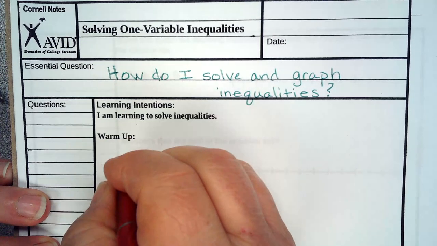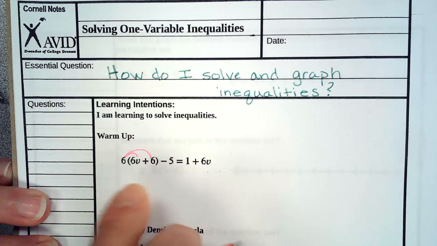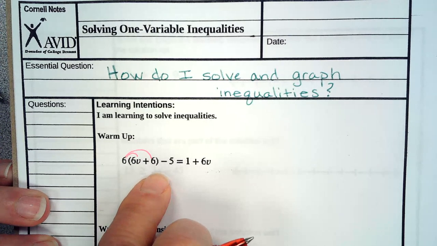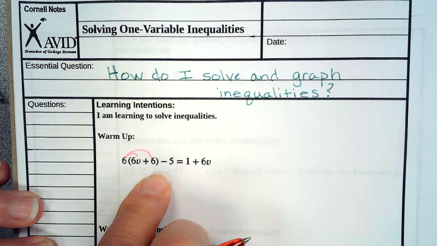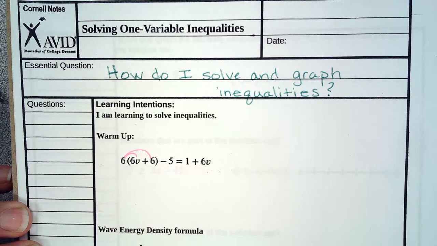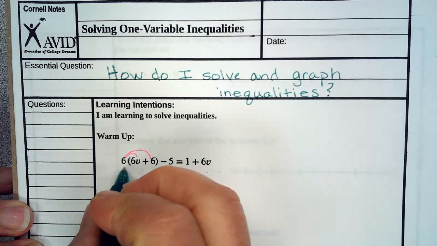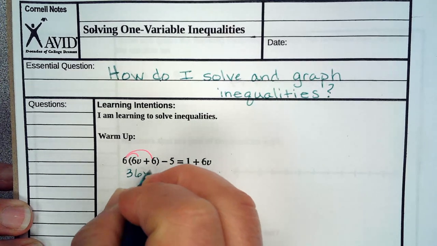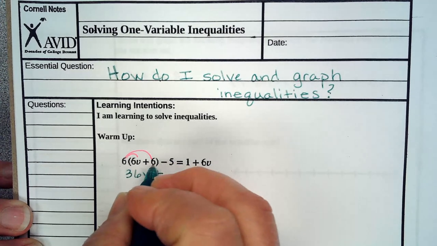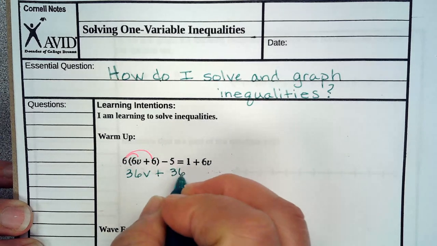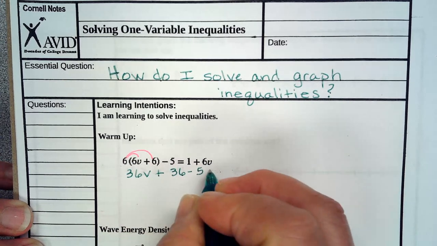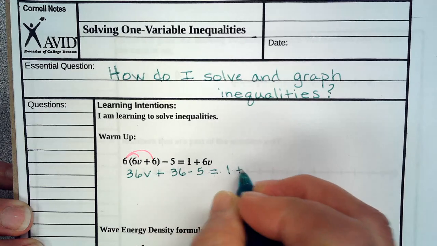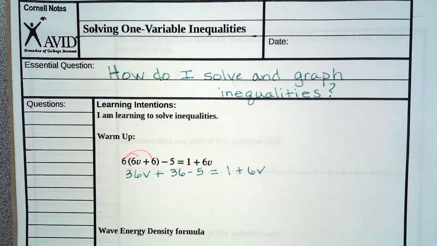Remember, the first thing is to distribute. We're looking in the parentheses. There's nothing we can do inside the parentheses, so we have to distribute. 6 times 6v is 36v plus 6 times 6 is 36 minus 5 is equal to 1 plus 6v.